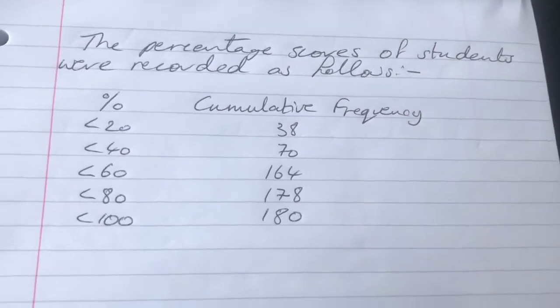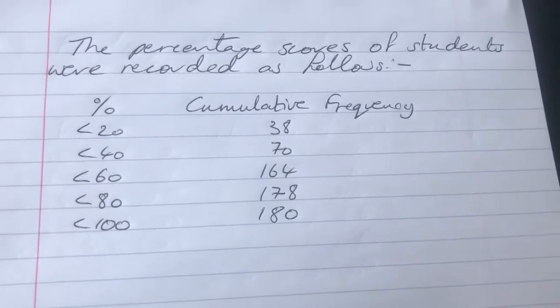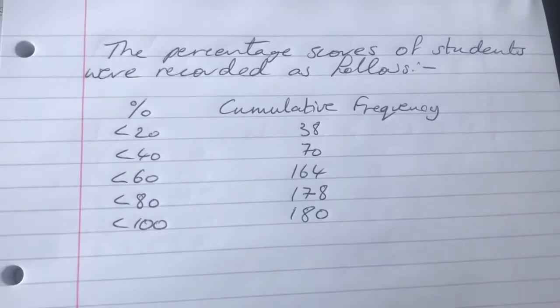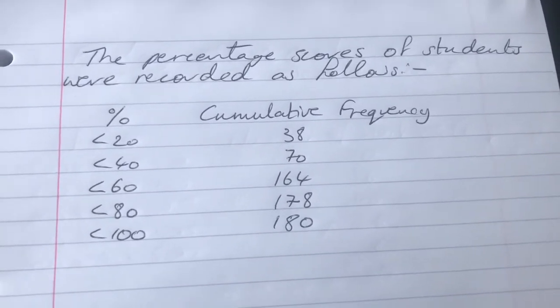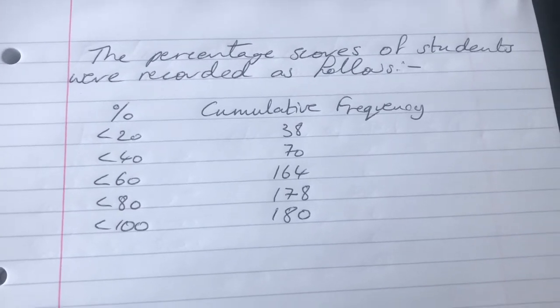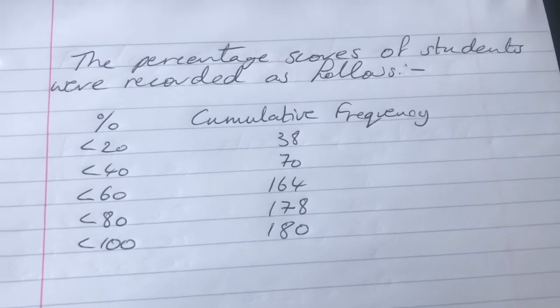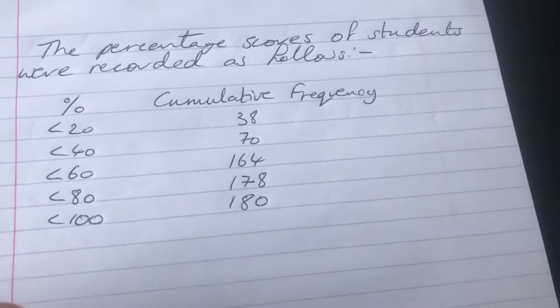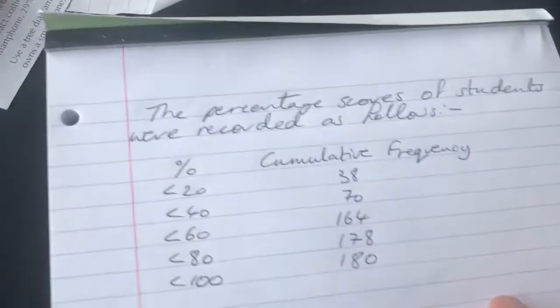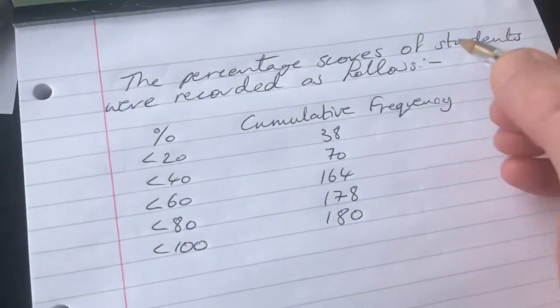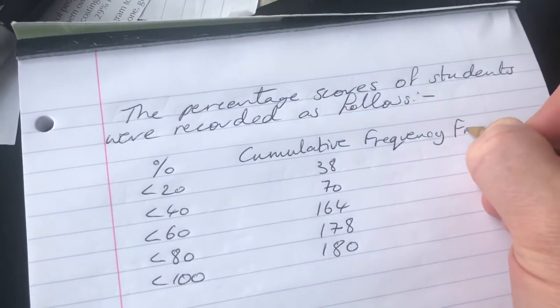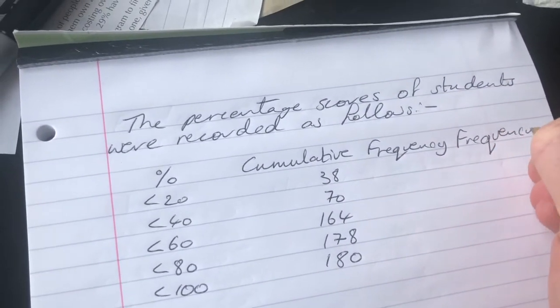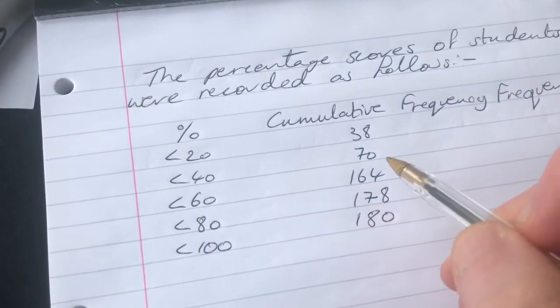Now, sometimes you'll see questions given as a grouped table, but the frequencies are given as cumulative frequencies rather than frequencies. So don't treat them like they're frequencies because they're not. Now, you don't always need to do this, but I'm going to do it here because it might be helpful. You can, without that much worry, recover the frequencies.